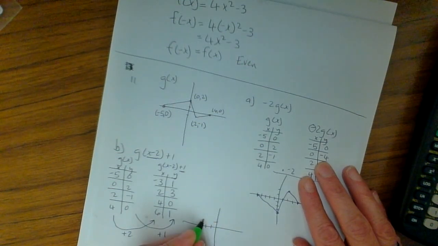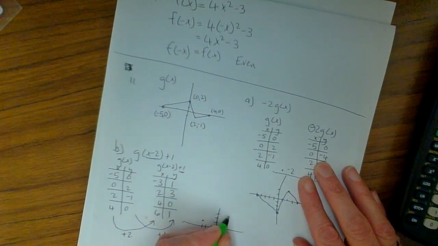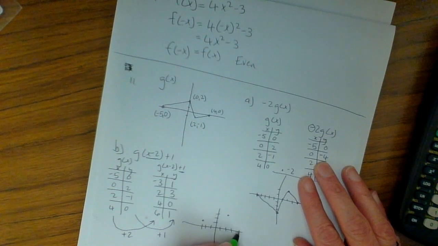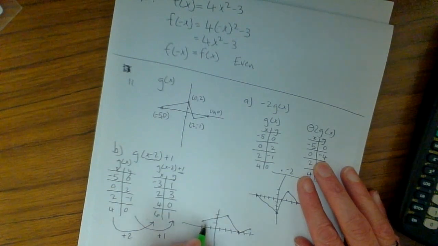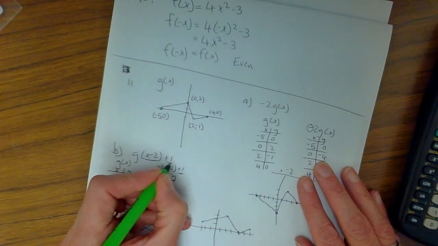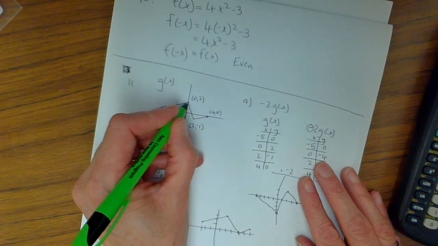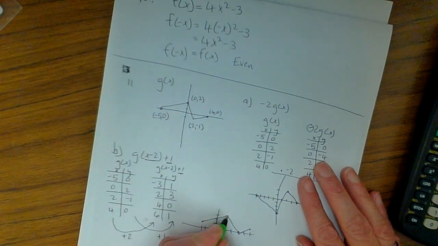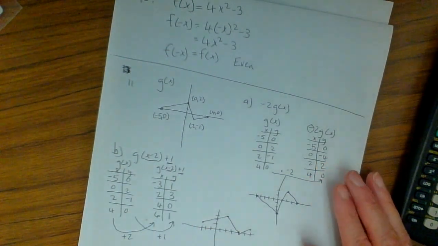Negative 3, positive 1, 2, 3, 4, 0, and 6, 1. So the first and the last point used to be on the x-axis. It's now 1 above. That's because of the plus 1. And it used to hit the y-axis at 0, 2. Now that point is at 2, 2, and that's because it's moved 2 to the right. And that's my transformation.